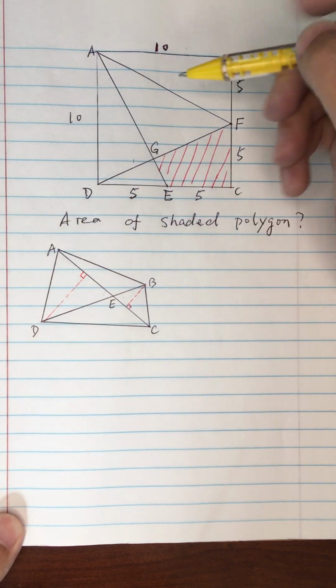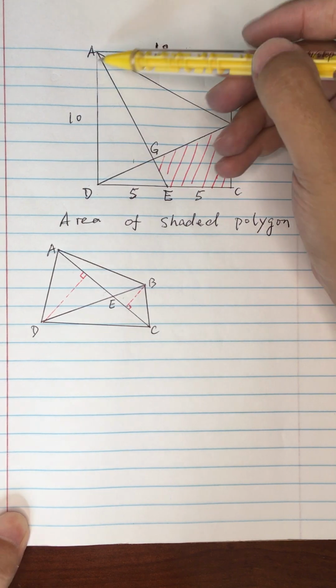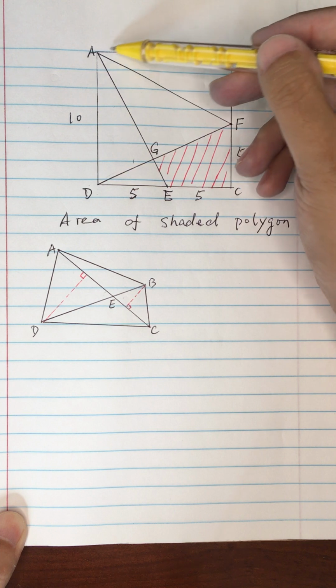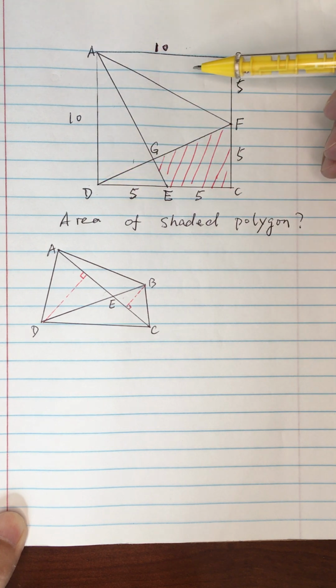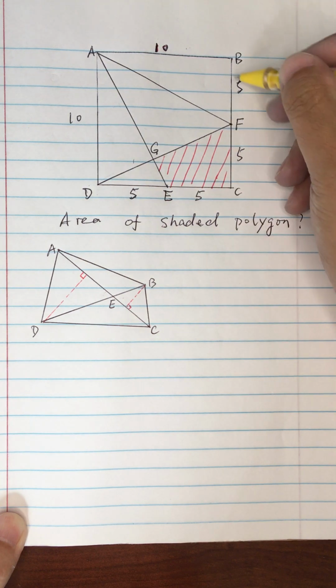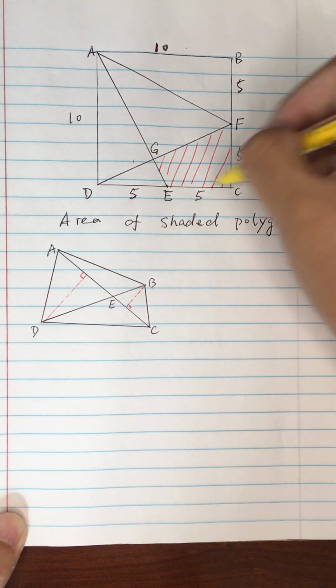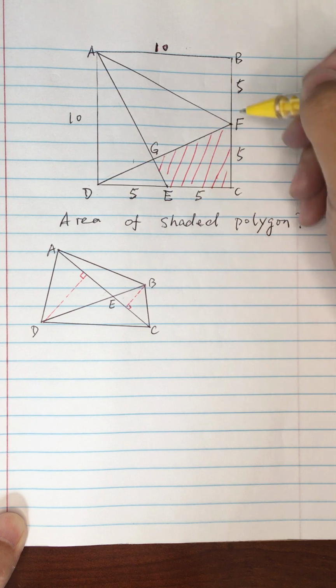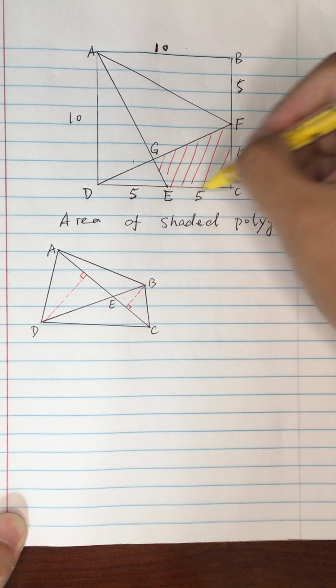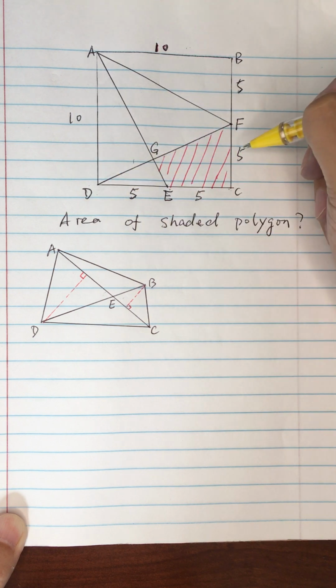Let's look at this geometry problem. We have a square with a side length of 10, A, B, C, D, and the points E and F are at the center of two sides. So we know that BF is 5, FC is 5, EC is 5, ED is 5, right?